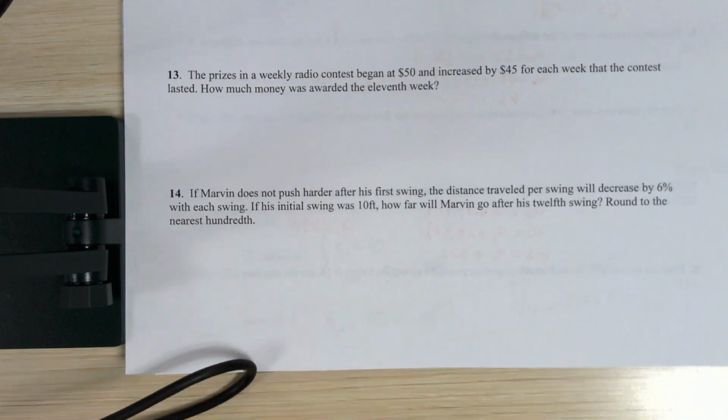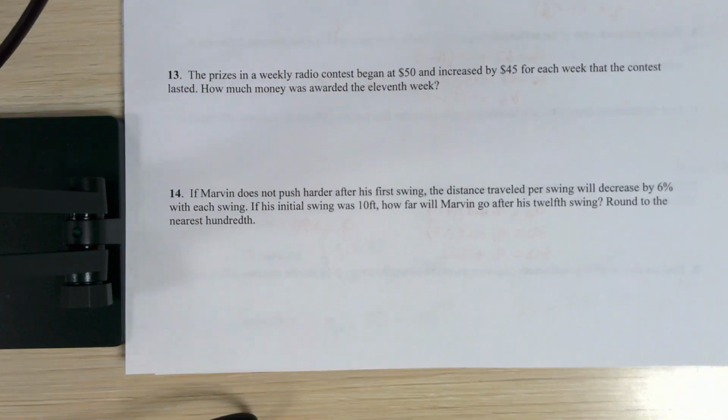And story problems. Number 14. Remember, story problems, you need to have a formula written down. We can't just have numbers written down to our final answer. Okay? We need to be able to have a formula written down.